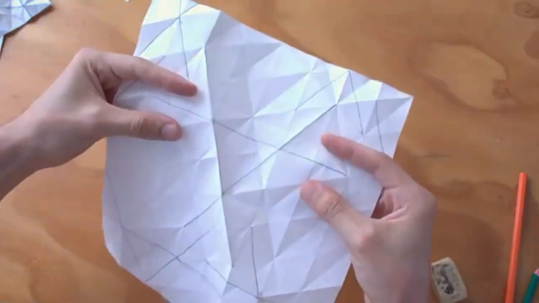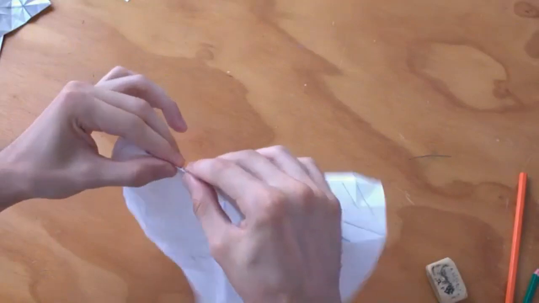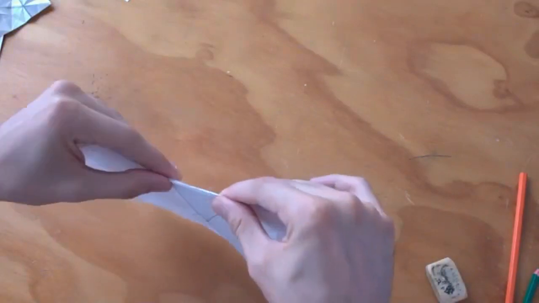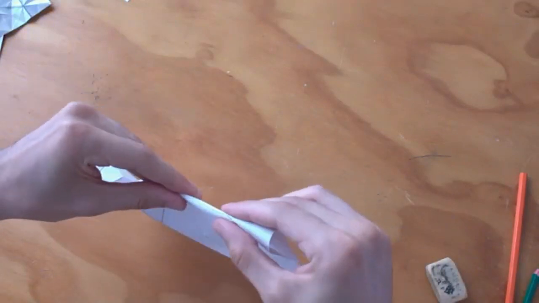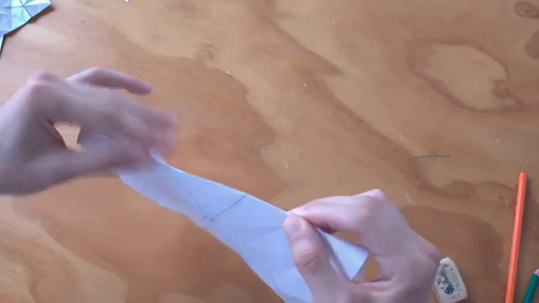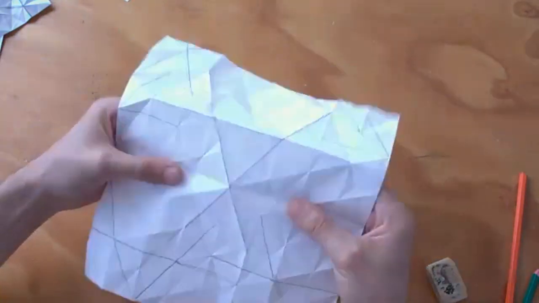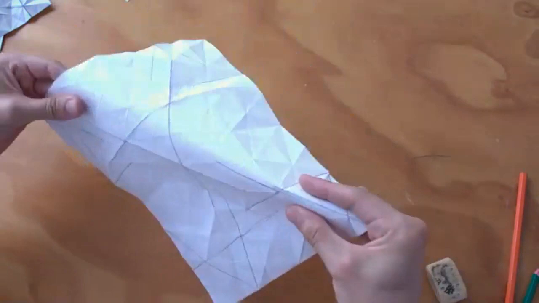And then again, forefinger thumb, extend. And I do that for all the lines.